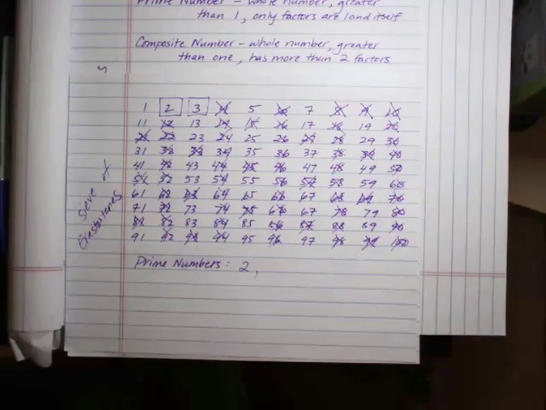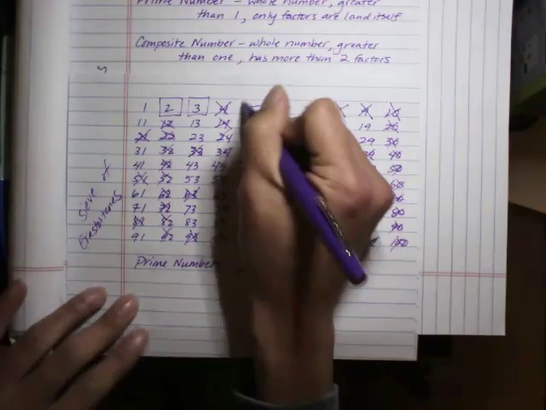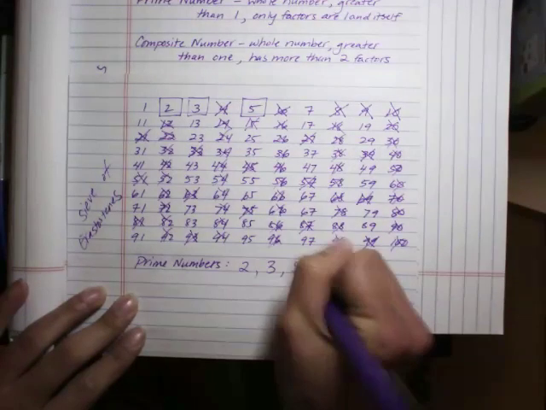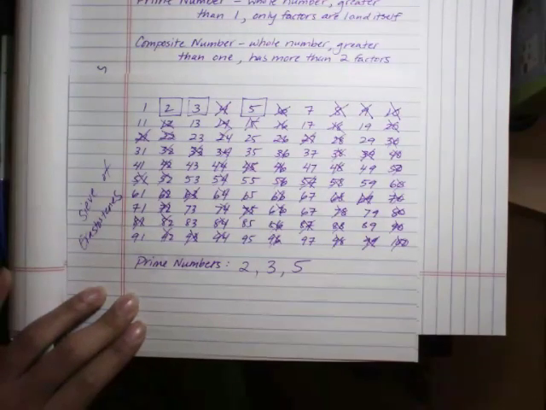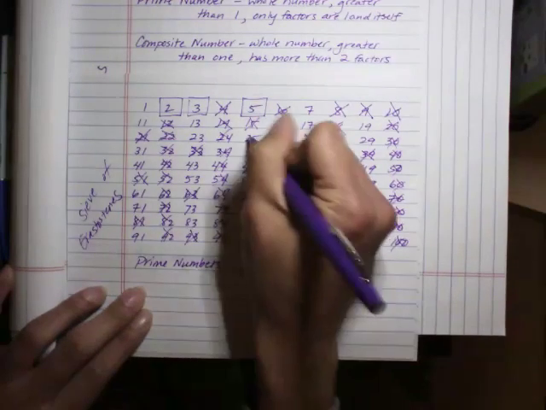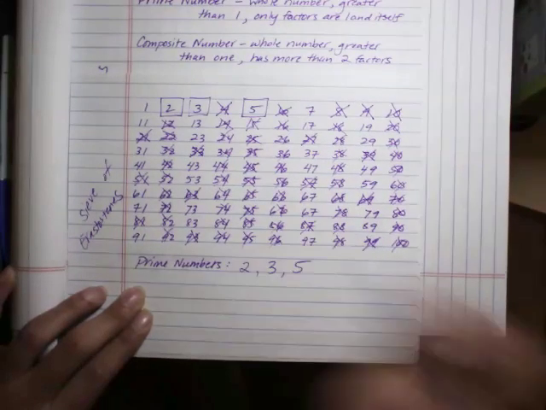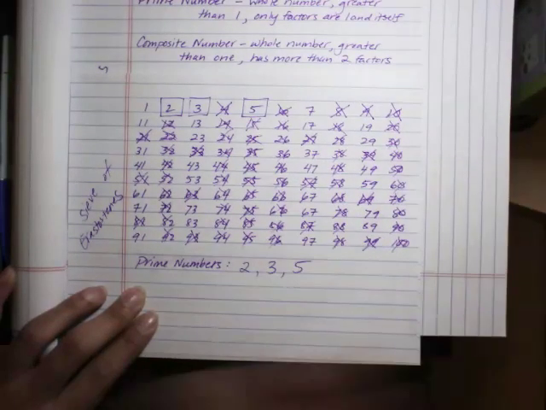Now that we've crossed out all the multiples of 3, box the next number. 5 is a prime number, so let's list out 3. 5 is also a prime number. Now we want to cross out all the multiples of 5. All the multiples of 5 will fall under the 5th column. It'll also fall under the last column, and those are all done.